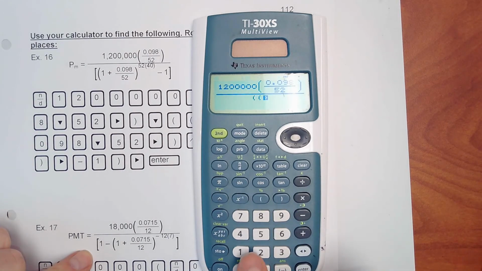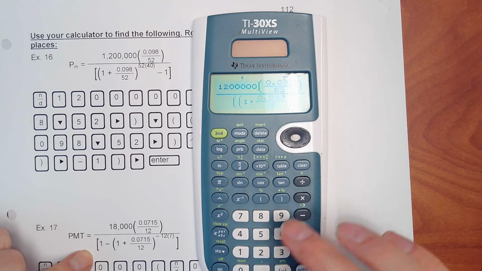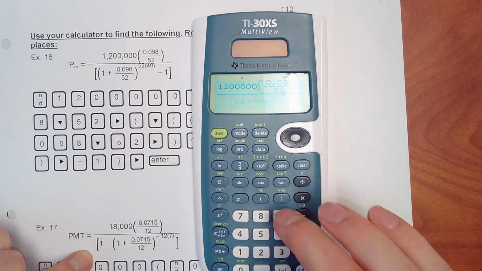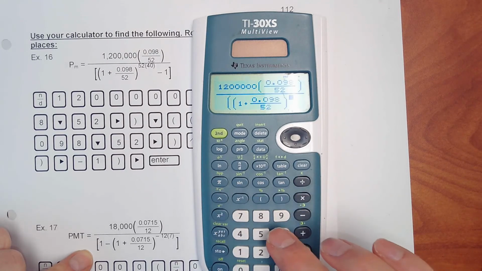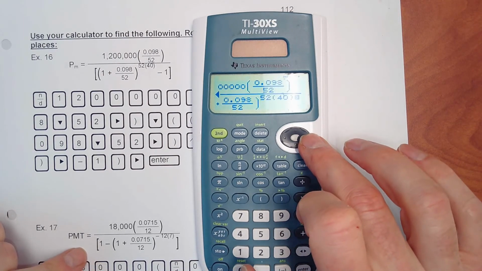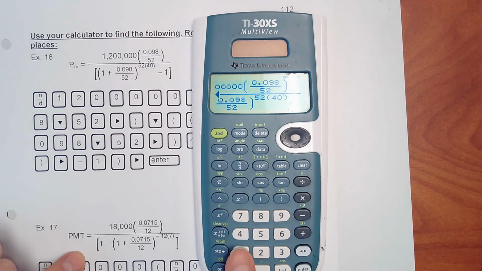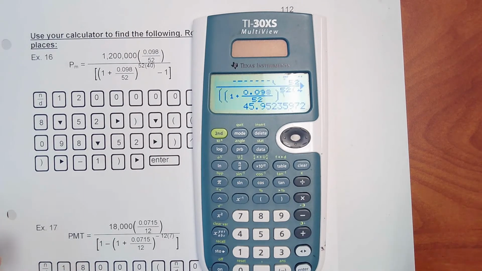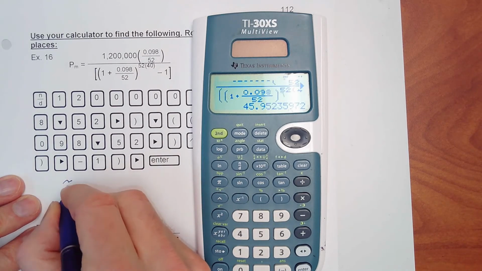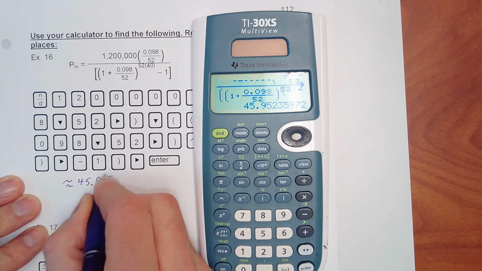Parentheses, parentheses, 1 plus, fraction key, 0.098 over 52. Right arrow, close the parentheses. Caret key, 52, parentheses 40. Close her off. Make sure you hit that right arrow key. And then I'm going to do my subtraction. Subtract 1, close it off. So that'd be $45.95 if we round that off.